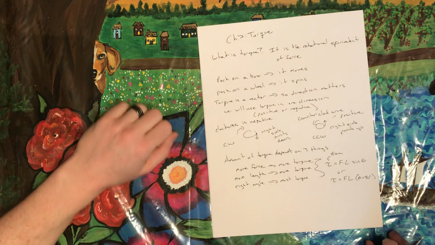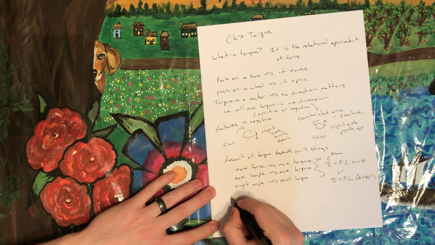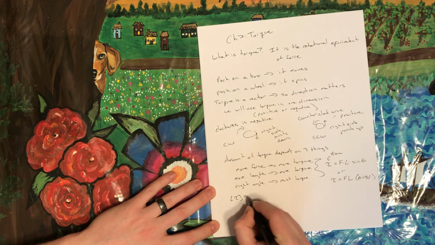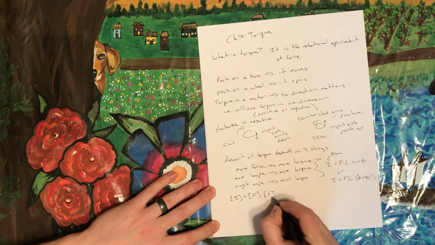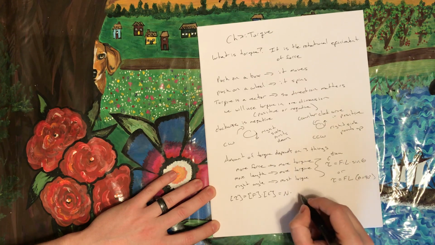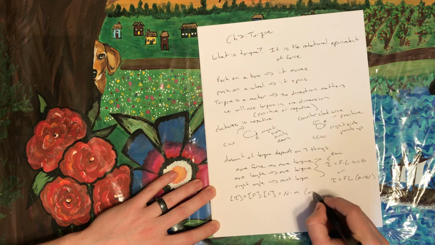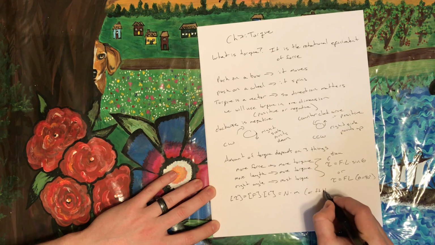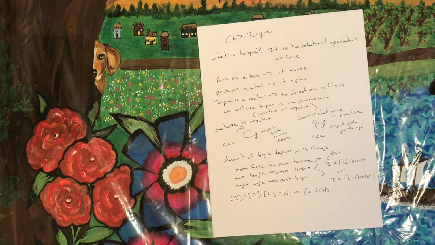Well, now that we've got an equation, let's do what we always do. Let's look at the units for torque. The units of torque must be the units of force times the units of length, which is going to be newtons times meters. Or foot-pounds, if we wanted to use British units. And I know we've seen Newton meters before, and we've seen foot-pounds before.